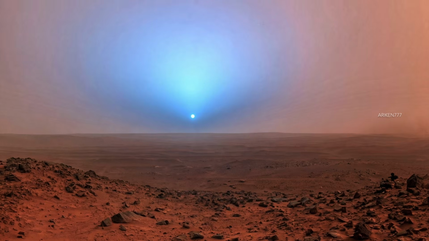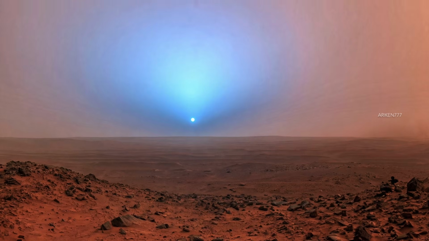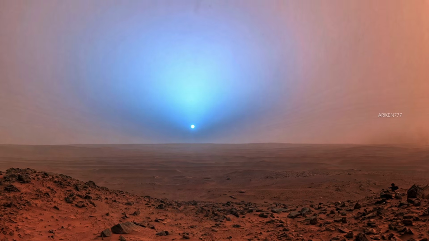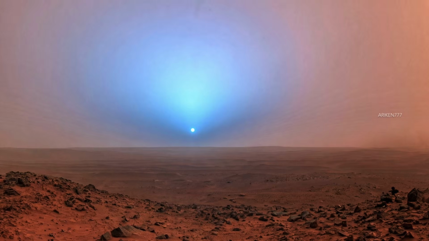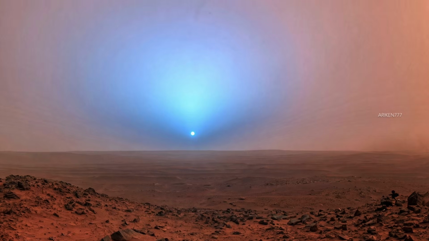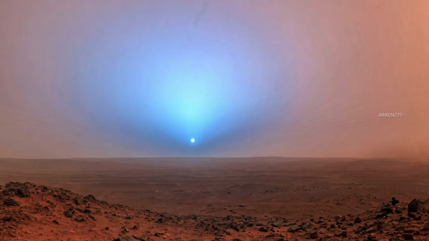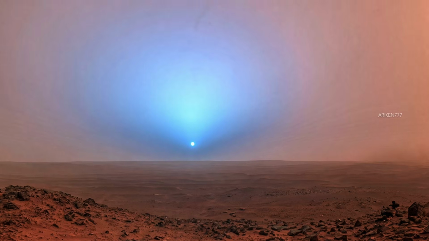On Earth, blue light from the sun is scattered by air molecules and spreads around the sky to create a blue canopy. Mars has less than 1% of Earth's atmosphere, so we only notice the blue when looking through the greatest thickness of the Martian air and dust around the time of sunset and sunrise.